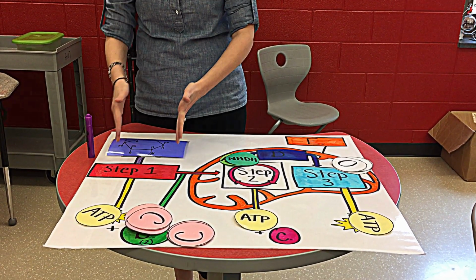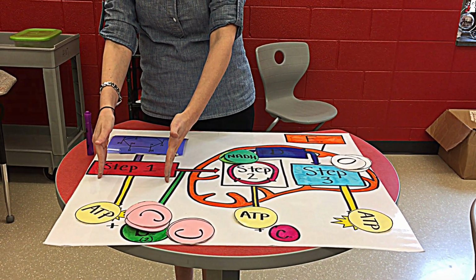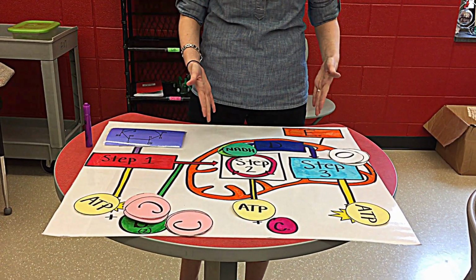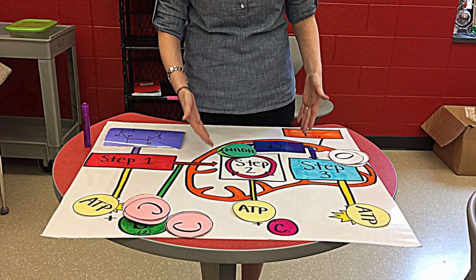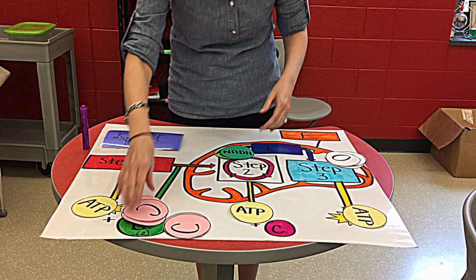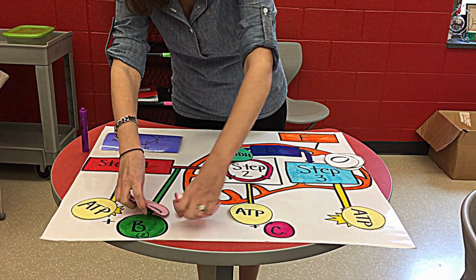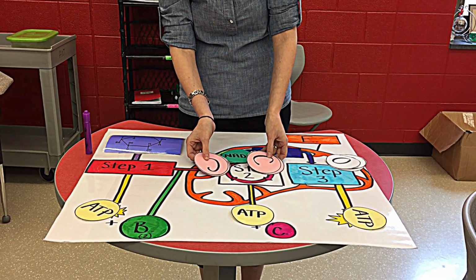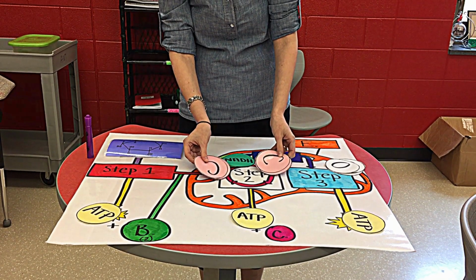This happens in the cytoplasm, so every living organism can undergo this. Only those with the mitochondria, so your eukaryotes, are going to be able to do the next 2 steps. After glycolysis, the pyruvate will move to step 2, which is called your citric acid cycle.